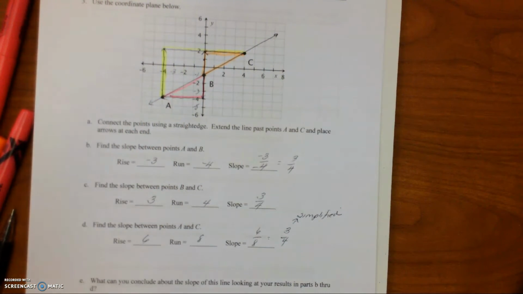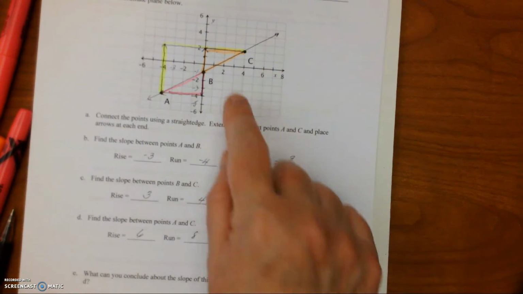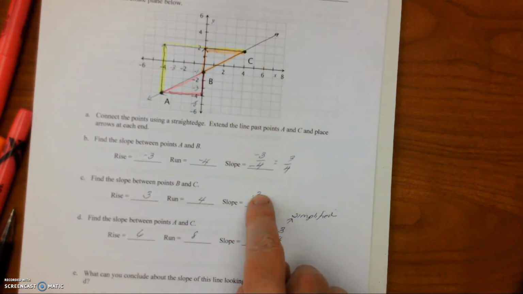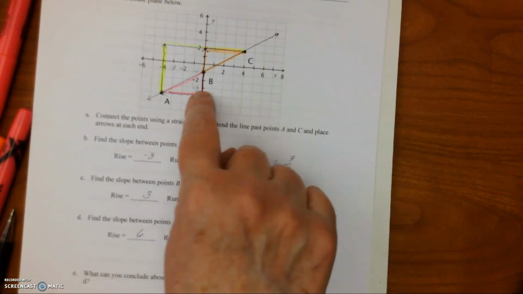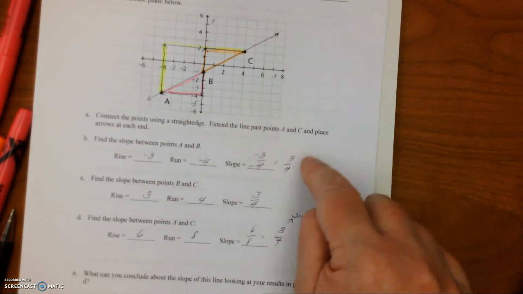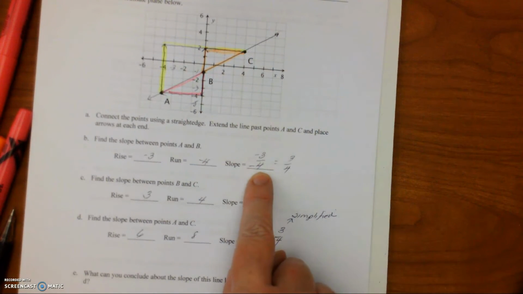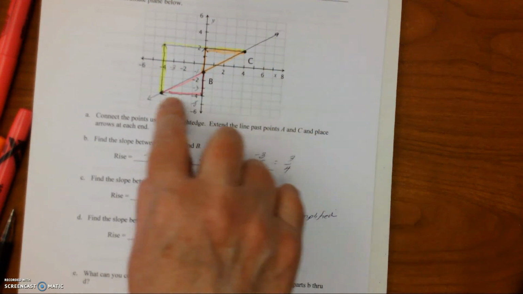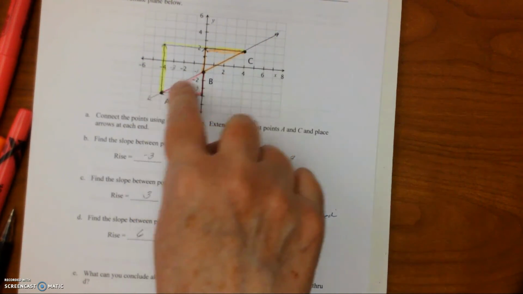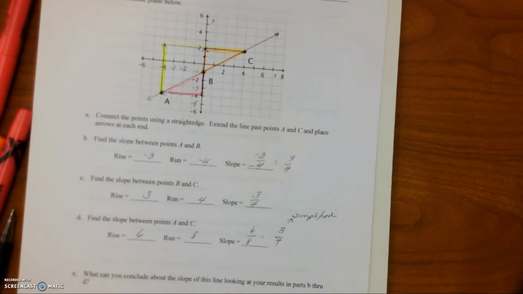Okay, so if you look at this, you know that all these, even though they look different, like this one is twice the size of this one, but when you simplify it, it has the same slope, and they're all in the same line. And so even when you have to go down and over, when you divide two negatives, you get a positive. So just notice that these are all the same slope. They're just calculated a little bit differently.